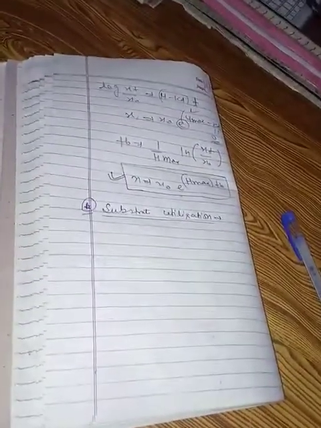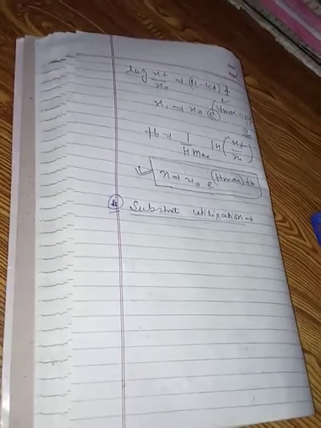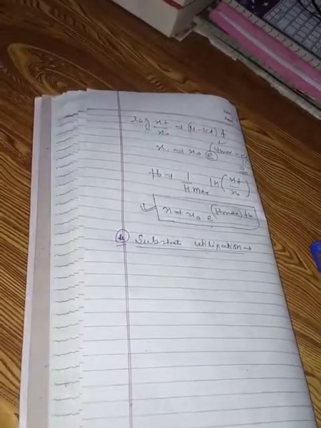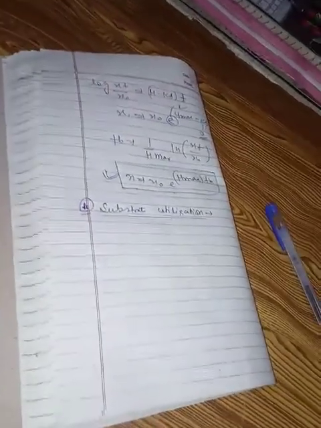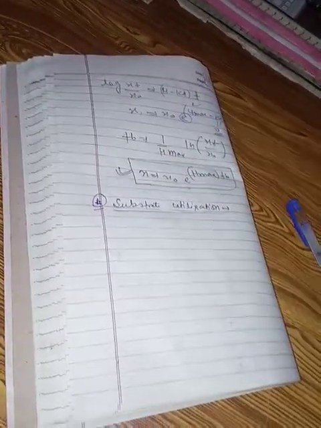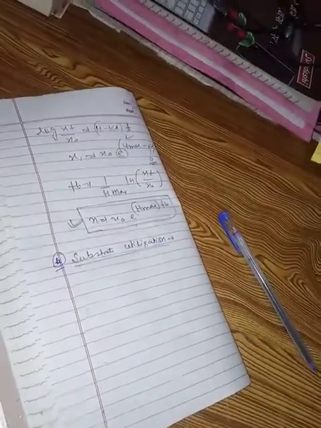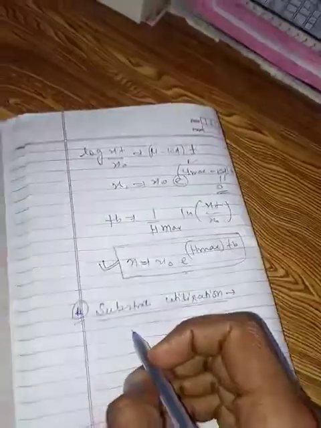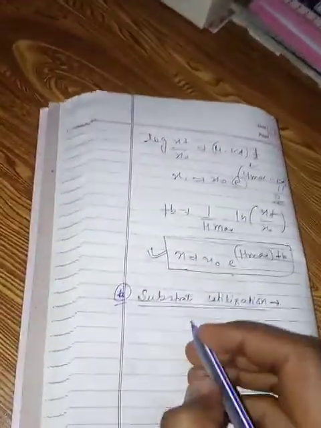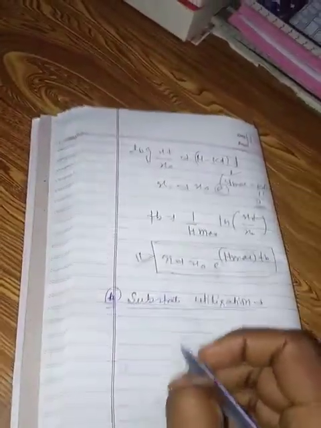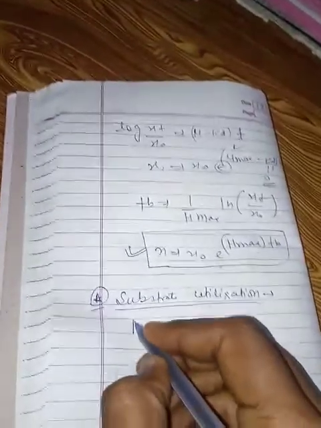So you can pause this video and make notes, and I advise you to carry a notebook and pen with you, so you can write these derivations in that notebook. So this next derivation is based on substrate utilization, how much substrate will be utilized by the microorganism for the desired product formation. So in this equation we will write the basic equation.